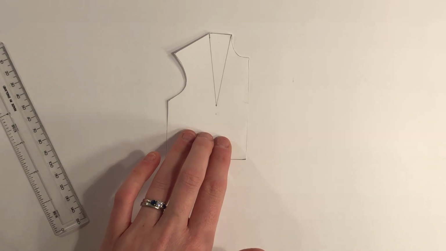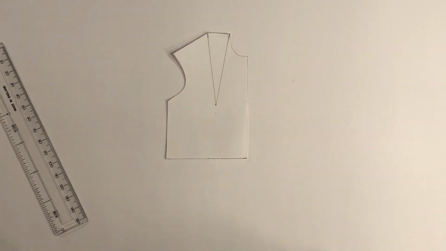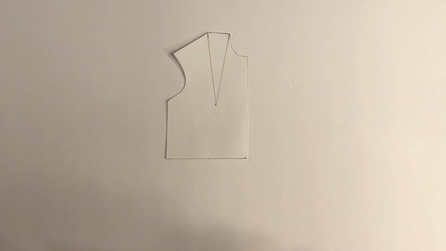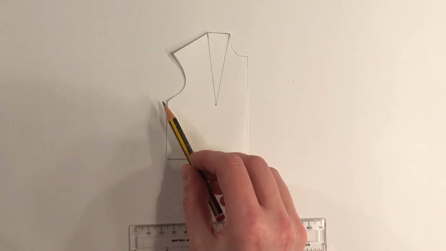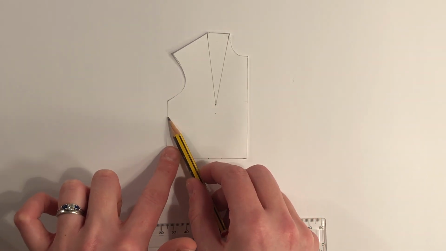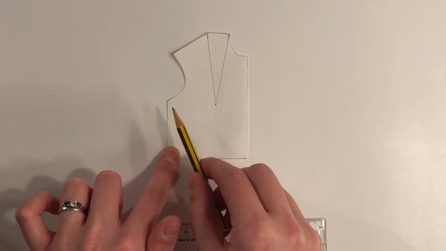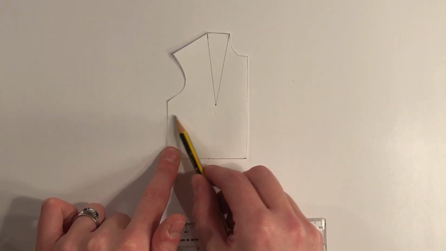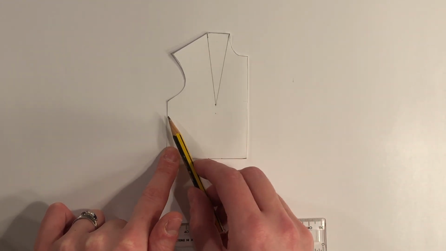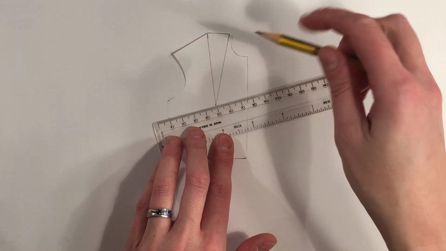And what you can do is actually position this dart wherever you want it to go. So, say for example, I would much prefer to have my dart below the armhole. I can move my dart to this point here and just draw in a line where I would want that dart to go. So that would be the line that you would see on your garment after the dart had been sewn. So I could draw in the underarm dart to go here.